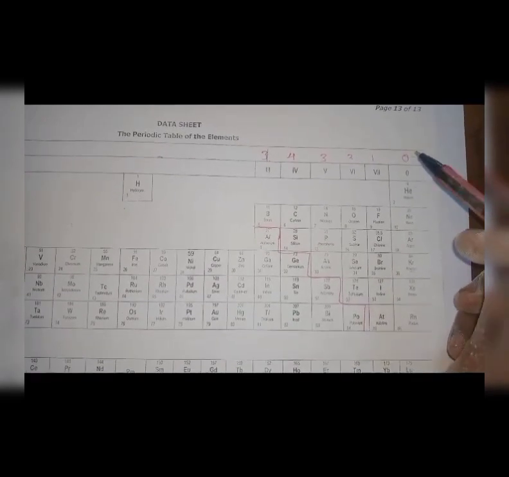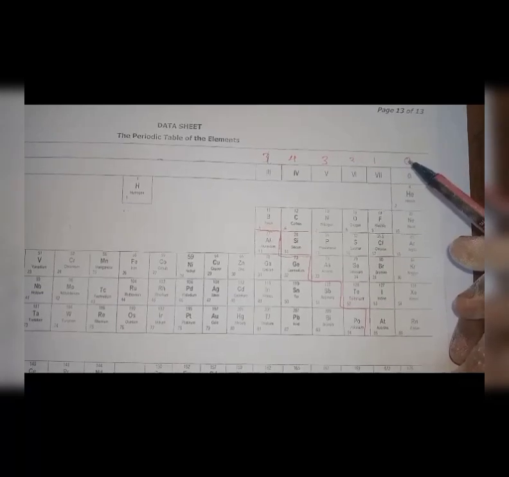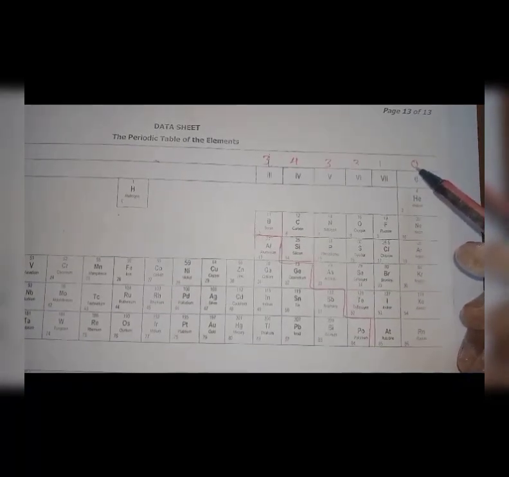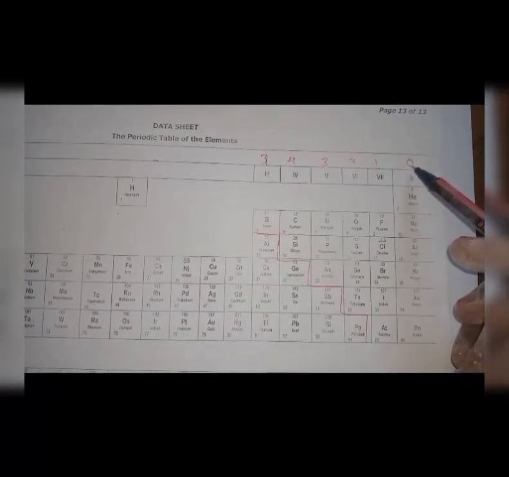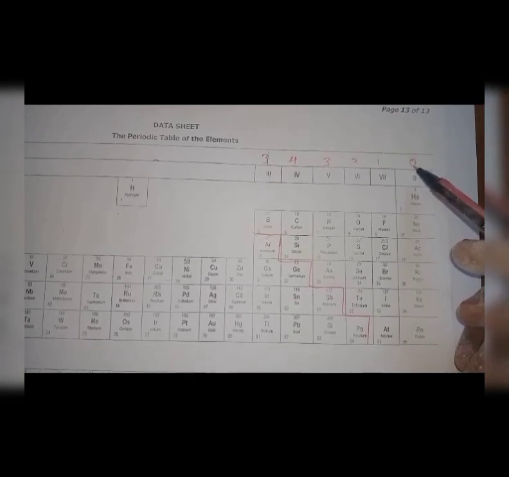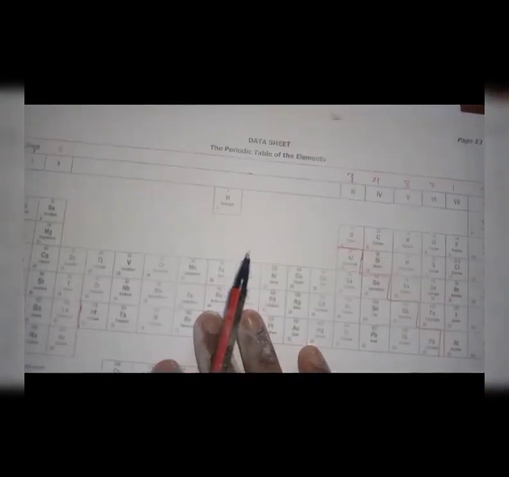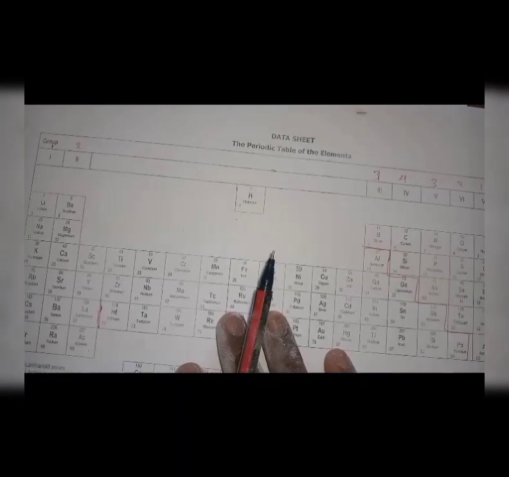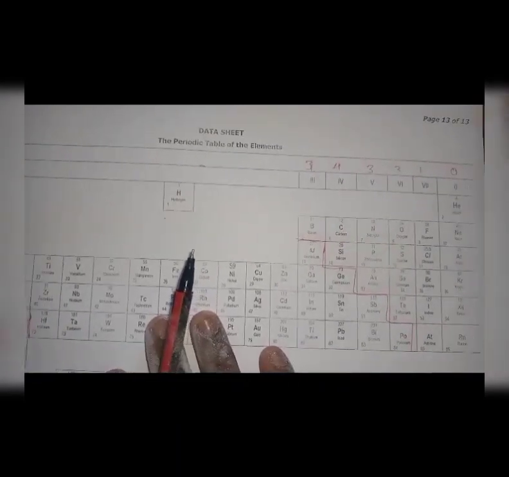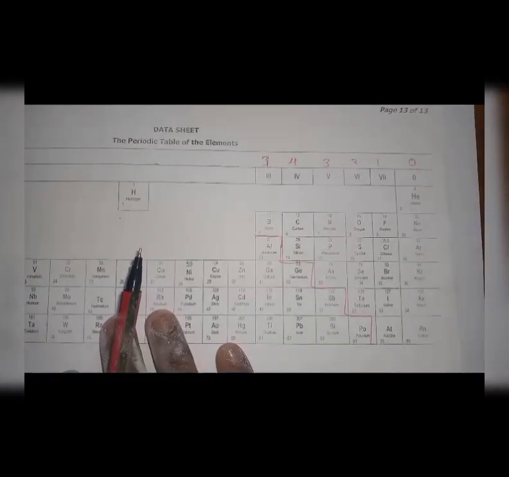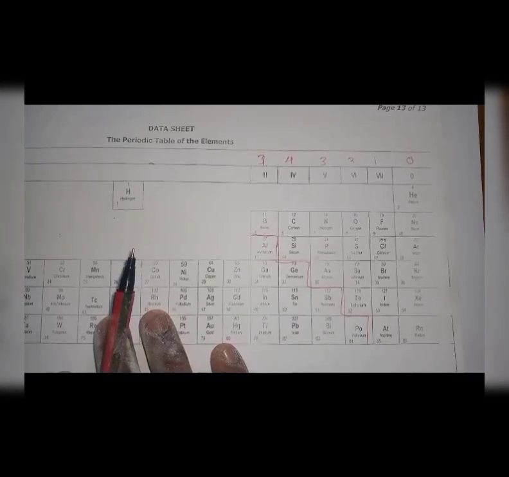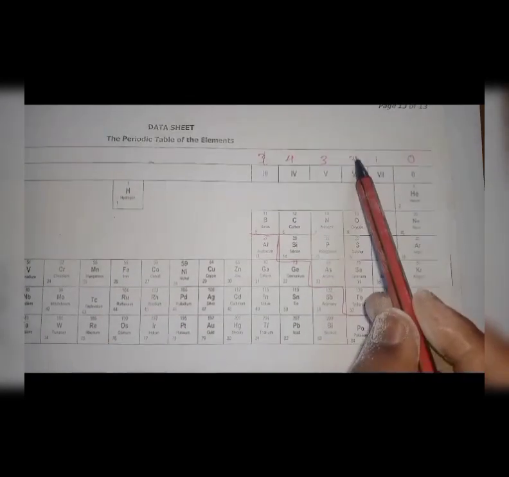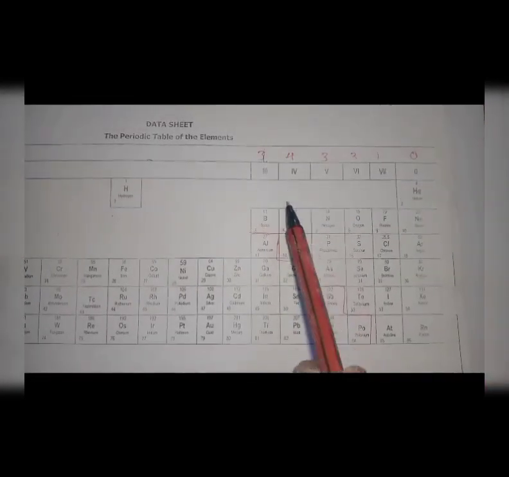So there is no need of gaining an electron or losing an electron. The valence is 0. So, as you can see again, group 1, 1, group 2, 2, group 3, 3, group 4, 4, group 5, 3, group 6, 2. So what I mean is this 2 is for all of them, this 4 is for all of them.